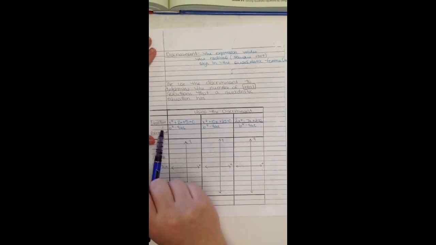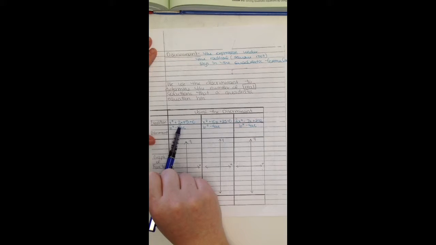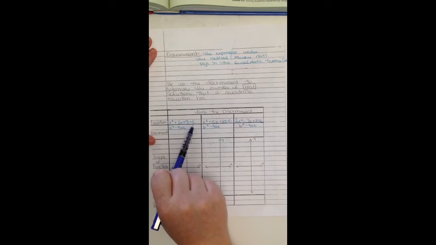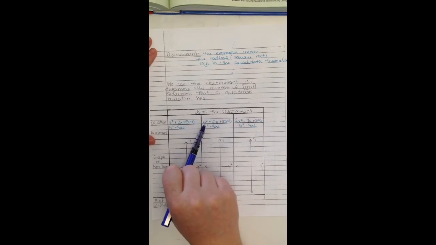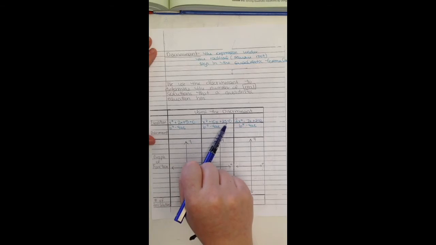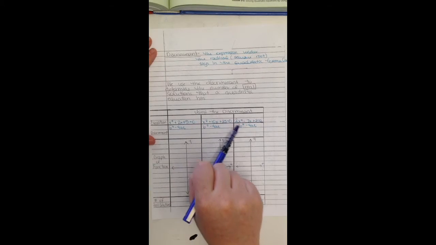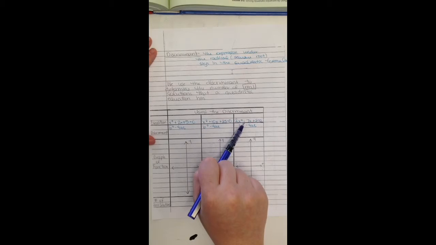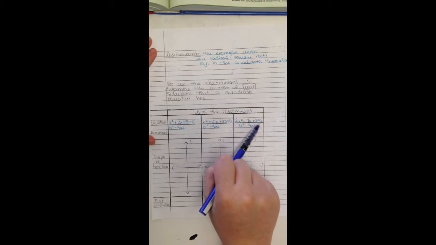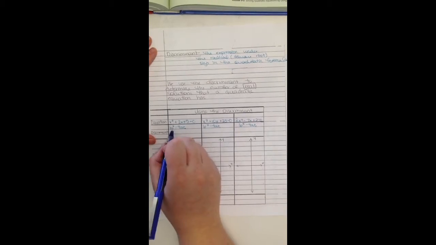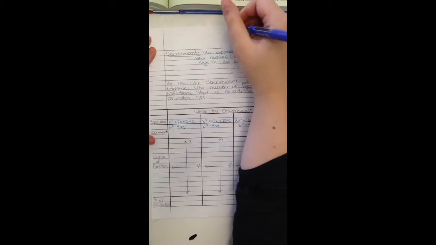Now let's use these examples. I've already written them in. So I have x squared plus 2x plus 5 equals 0. X squared plus 10x plus 25 equals 0. 2x squared minus 7x plus 2 equals 0. Those are the three different equations that we're going to use. Now the discriminant is the number underneath of the radical sign.